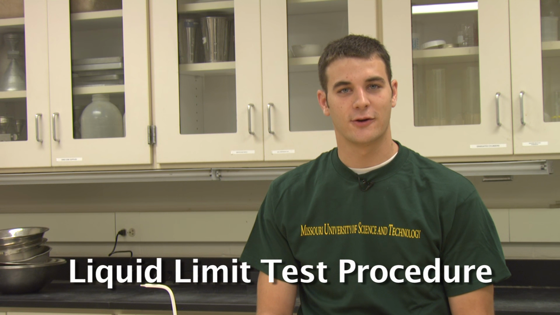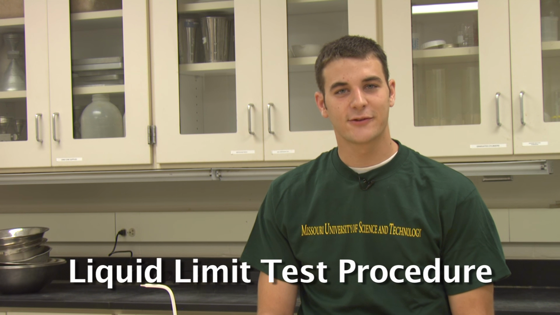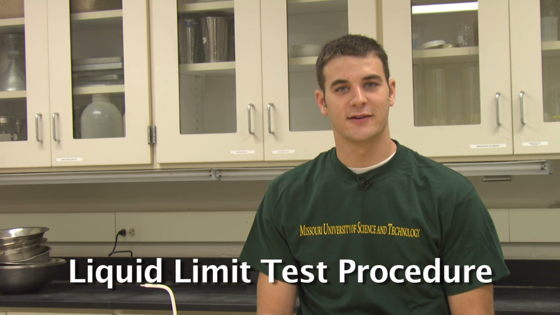The documents include the lab handout, the ASTM standards, and the data sheets. In order to produce the flow curve, 4 liquid limit tests must be conducted. One test between the blow counts of 15 and 20, another between the blow counts of 20 and 25, a third between the blow counts of 25 and 30, and finally one between 30 and 35. As the soil dries out, the moisture content is reduced. This results in stiffer soil.